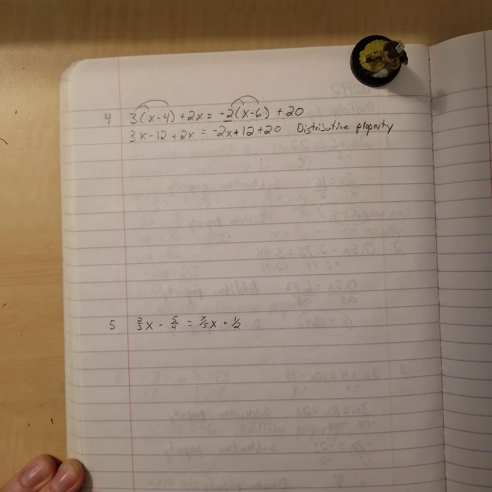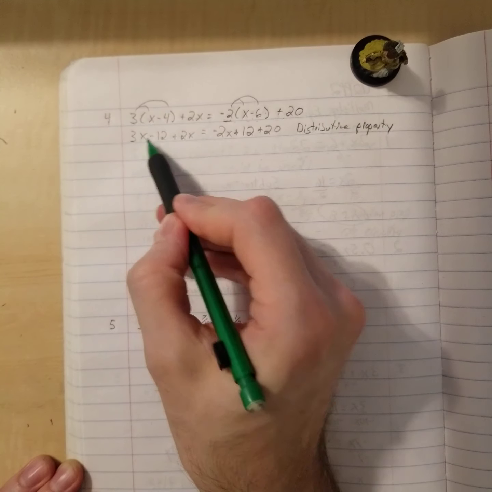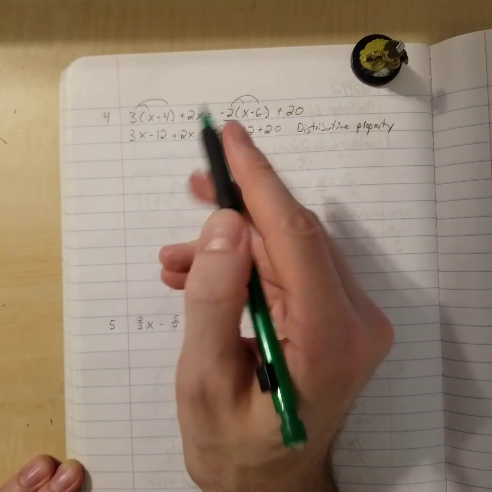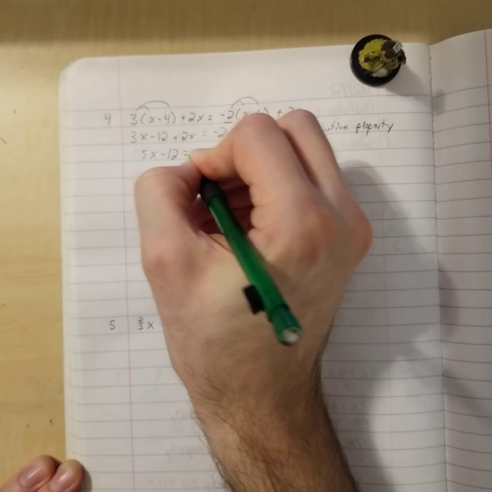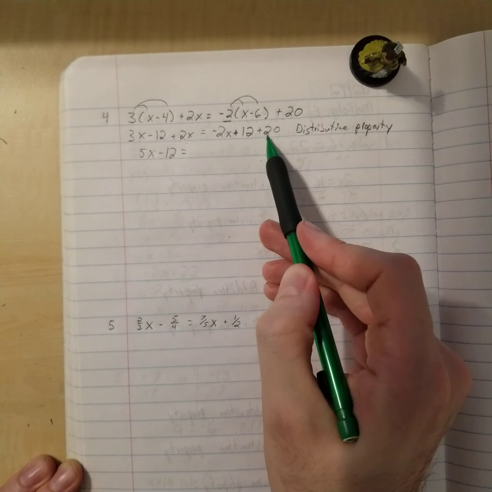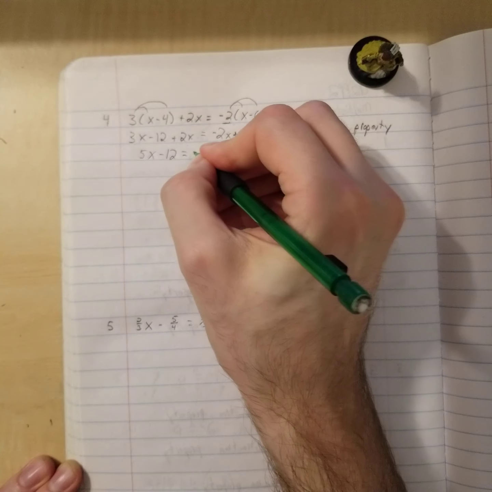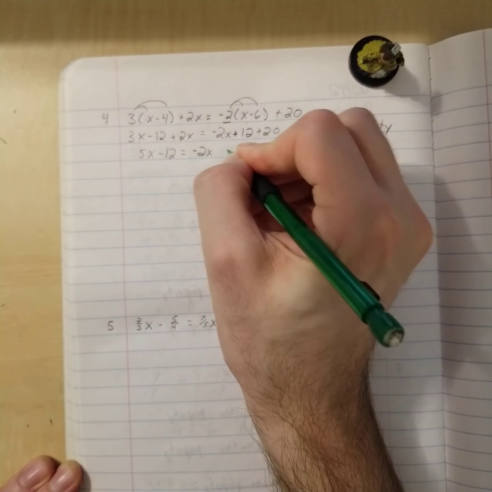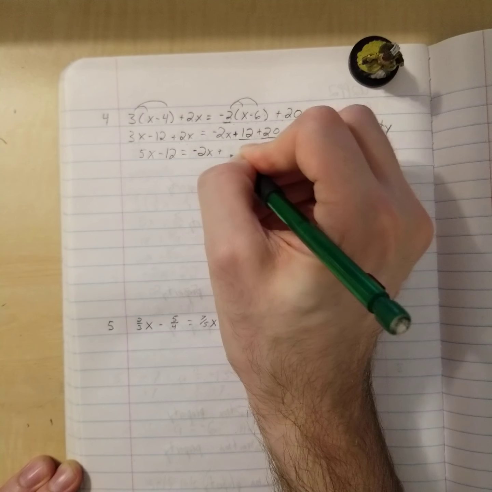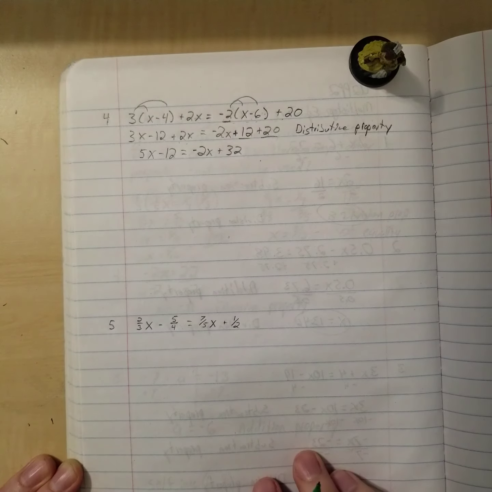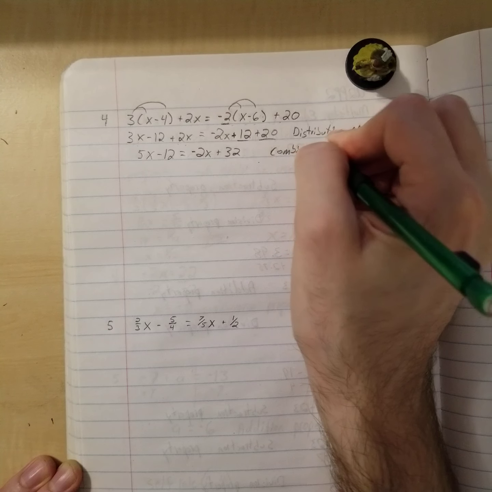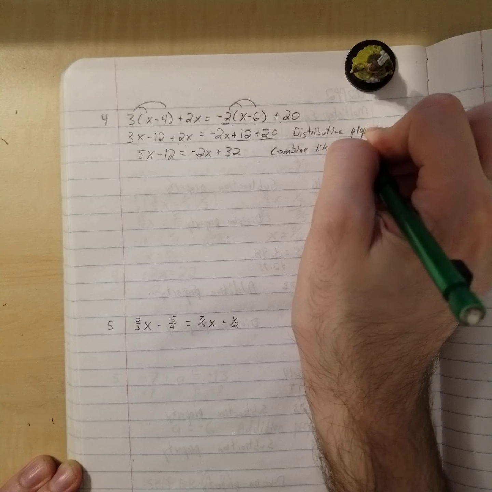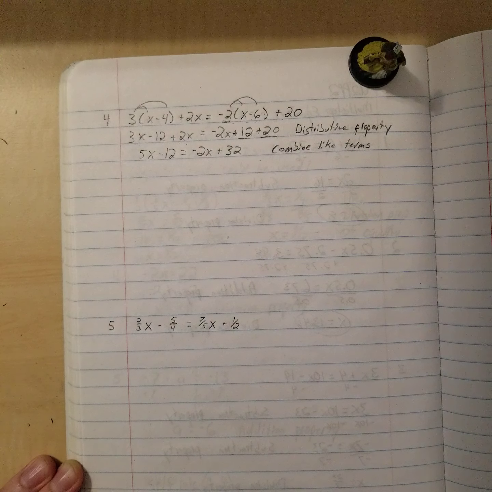I distributed everything into the groups of parentheses. Now I have some like terms that need to be combined. For example, 3x and 2x, those are like terms. I want to combine them. 3 plus 2 is 5, so this will give me 5x. Over here I have a 12 and a 20. Those can combine to a 32. The negative 2x will come down, and these two will combine to a 32. Here I've combined like terms, so I'll say combine like terms. So I'm justifying my steps.